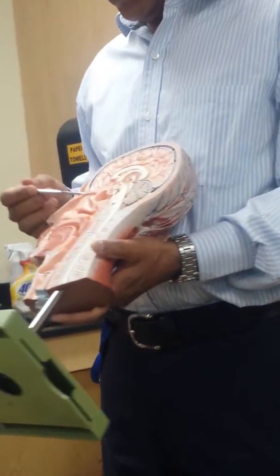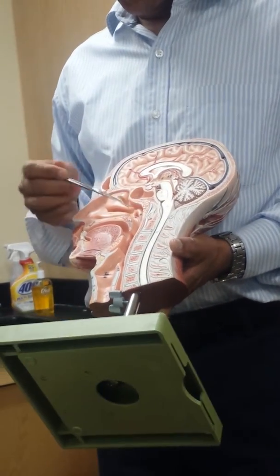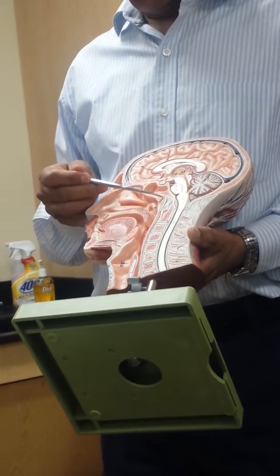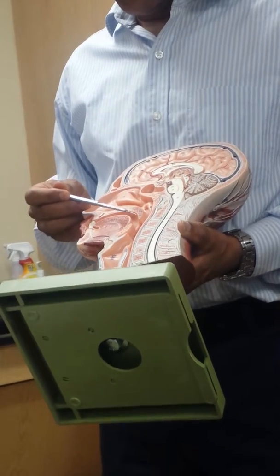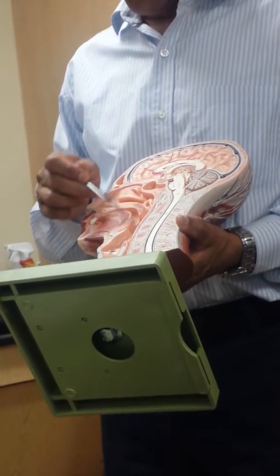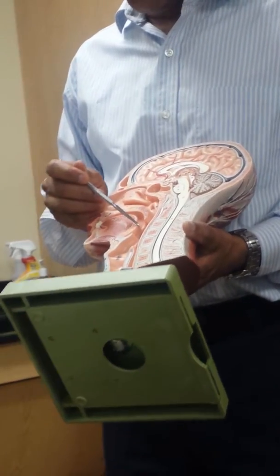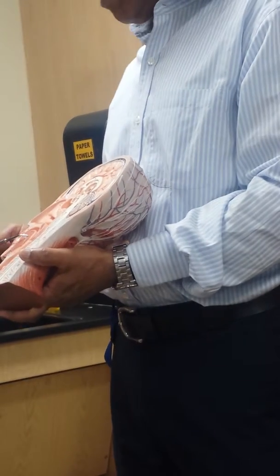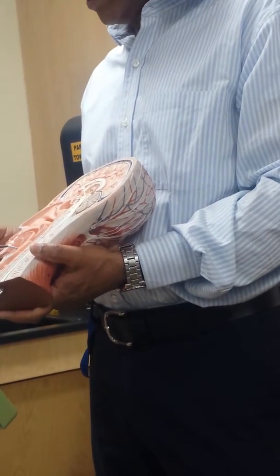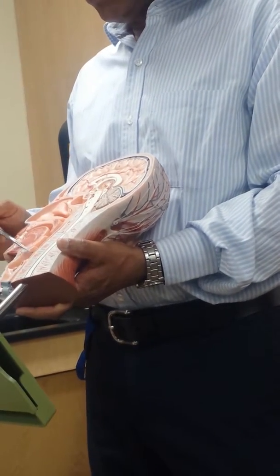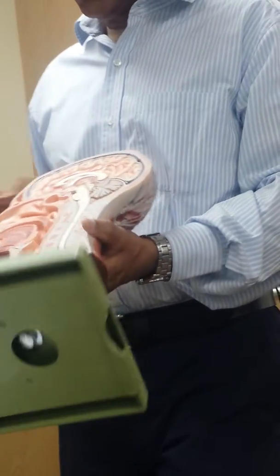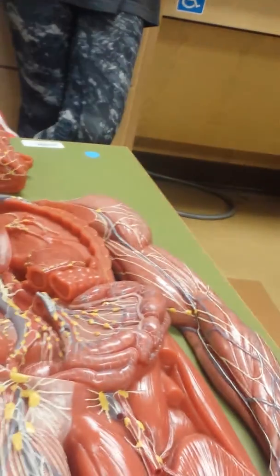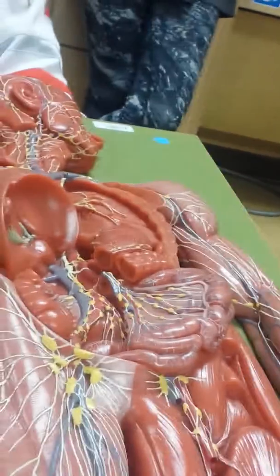This one. This is the pharyngeal tonsil. This is the nasopharynx. This is the pharyngeal tonsil. This is the uvula. This is the oropharynx. In the oropharynx, this is a palatine tonsil. And this is the lingual tonsil, right at the base of the tongue. This is the laryngopharynx. So those are the 3 tonsils on this: palatine, lingual, and pharyngeal.